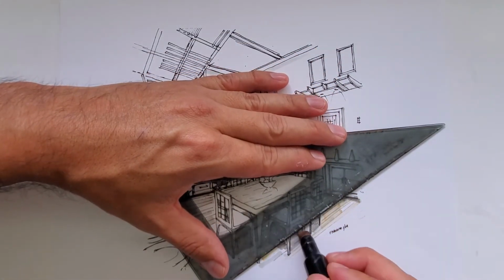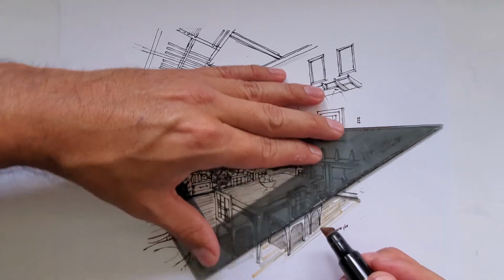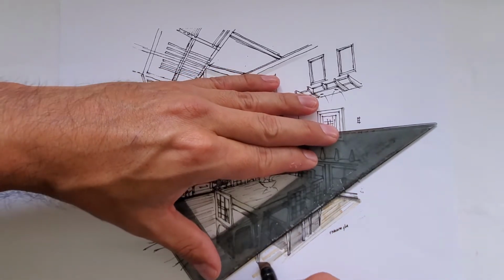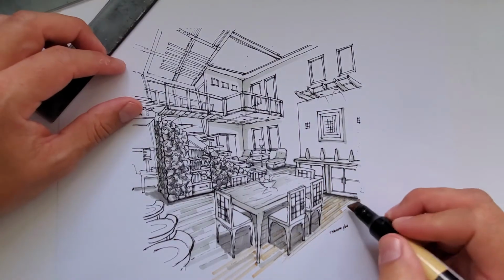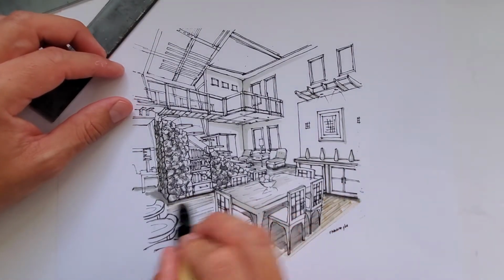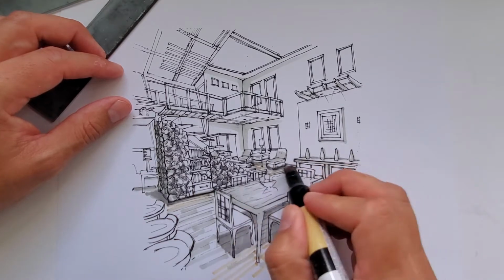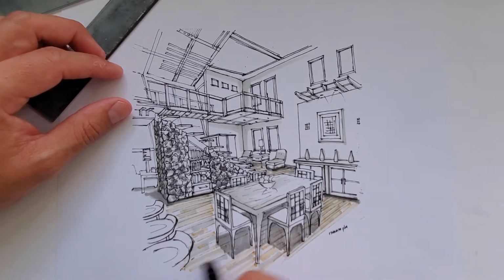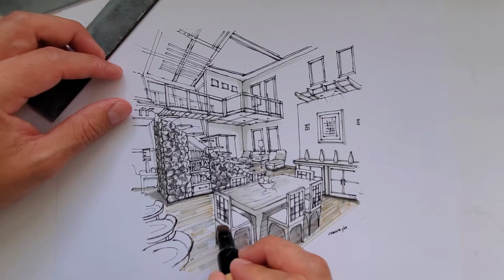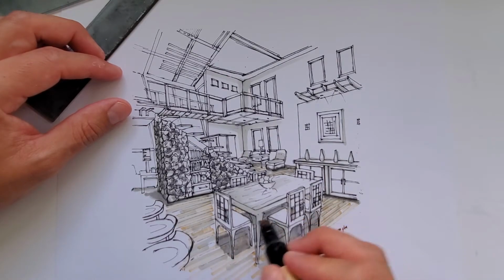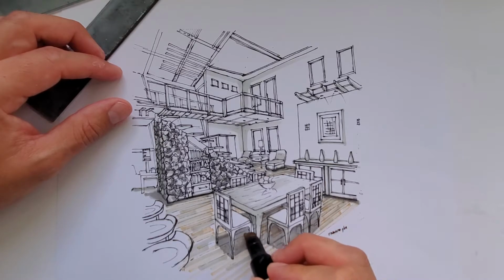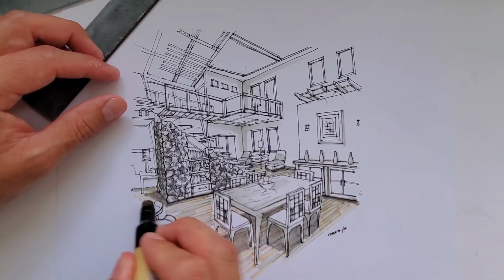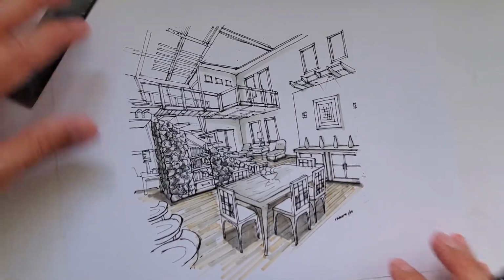Let me go back here. That's how you can control some of those streaks. Once you're comfortable, like in this area, since it's so small, I'm just going to freehand this. And I'm being very quick with the marker. Even under here, I want to put some of this buff happening. So there you see some of the wood floor coming to life.